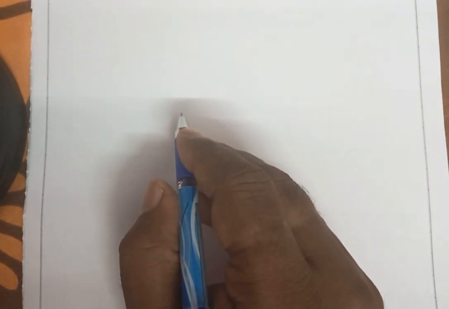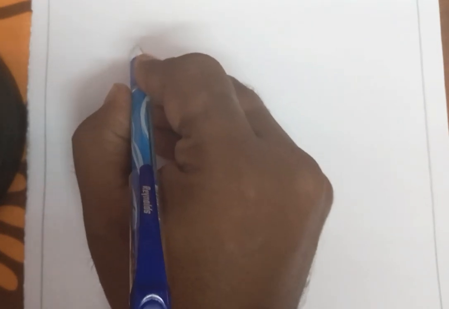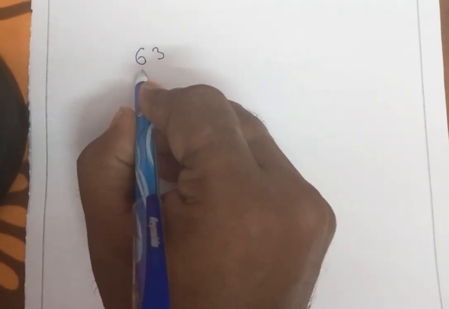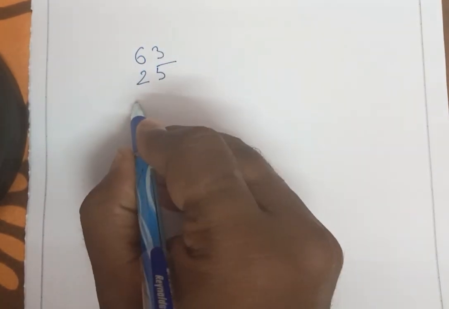Today's topic of discussion is multiplication. Now we can perform multiplication in several ways. The first process we can say is 63 multiplied by 25. How can we do it?